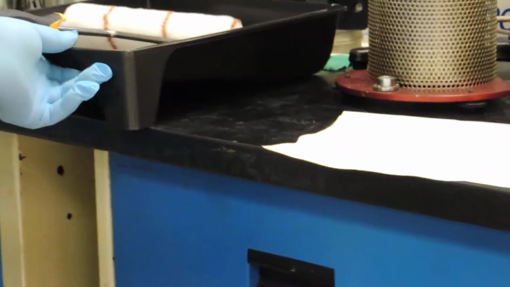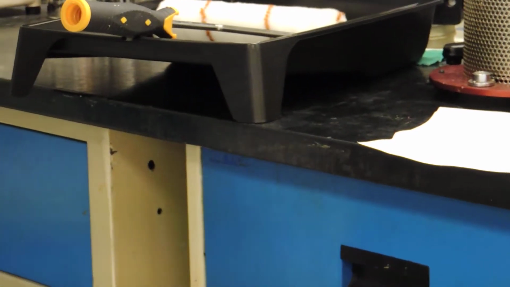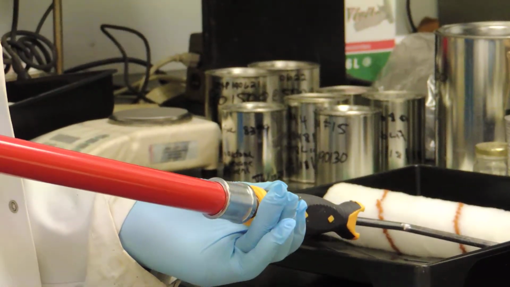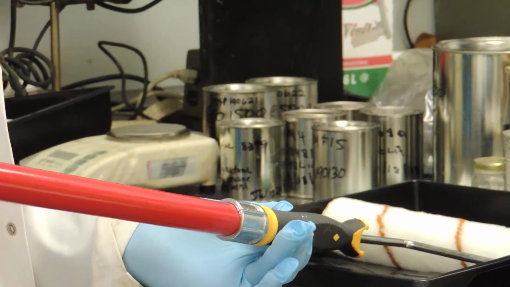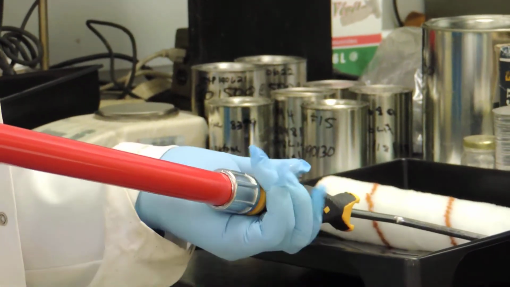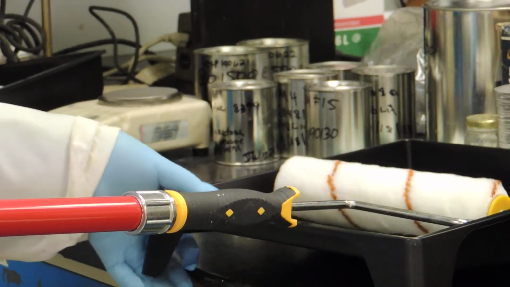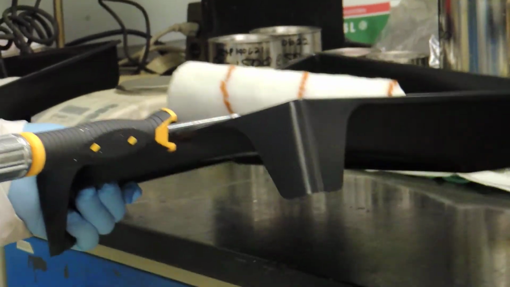We will now attach a handle to the paint roller and apply one coat of BondTAC Eco 1500 to the 3-meter, 32 square foot cement board.